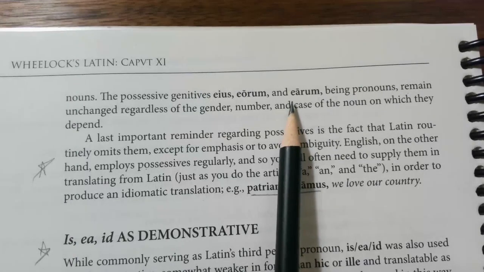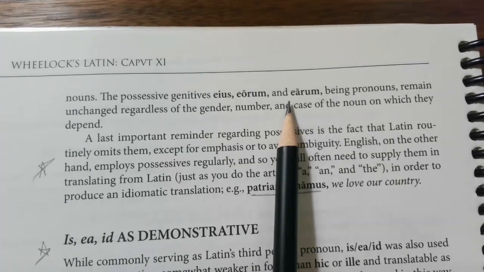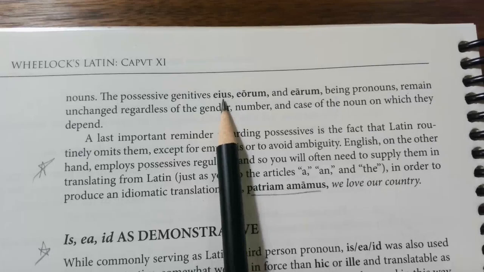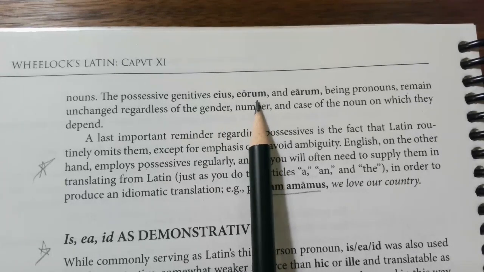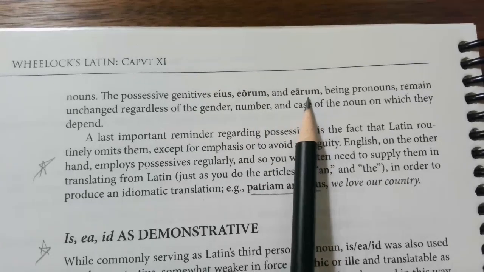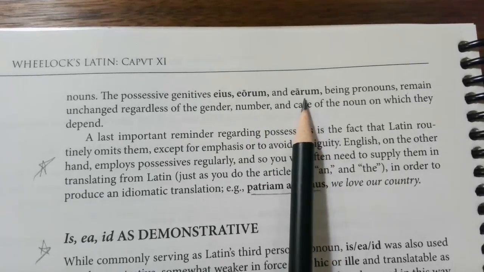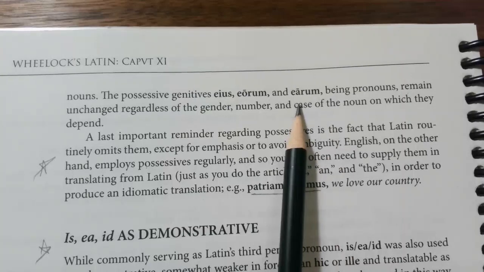Well, the people, because it's going to be plural, right? The singular is indistinguishable for gender. That's an accident of grammar. In the plural, it tells us eorum, a group of men, earum, of them, namely the women.